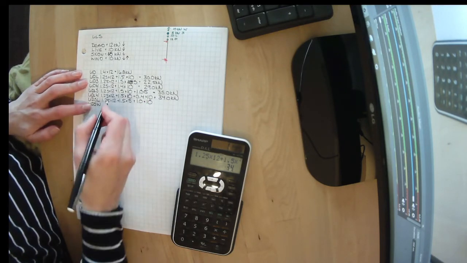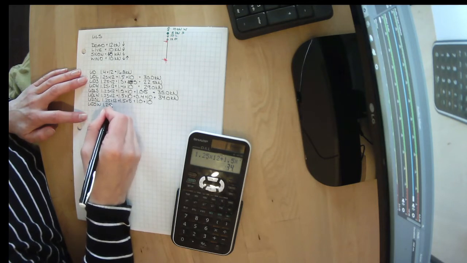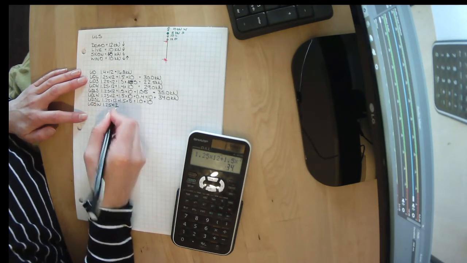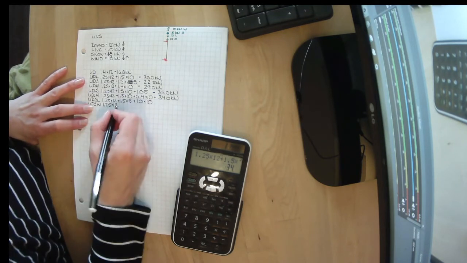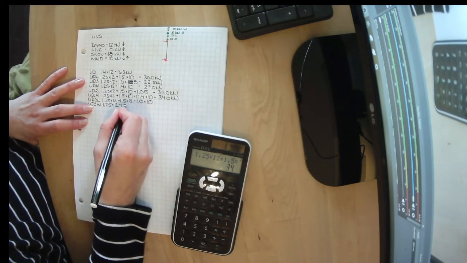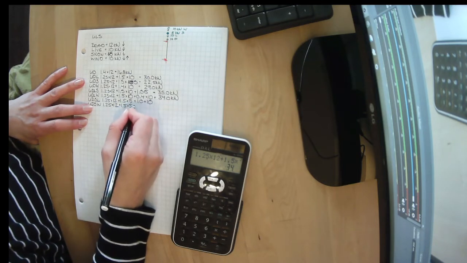Ultimate limit states and dead, so 1.25 times 12 kilonewtons, snow as our principal load, or 1.5 times 5 kilonewtons.